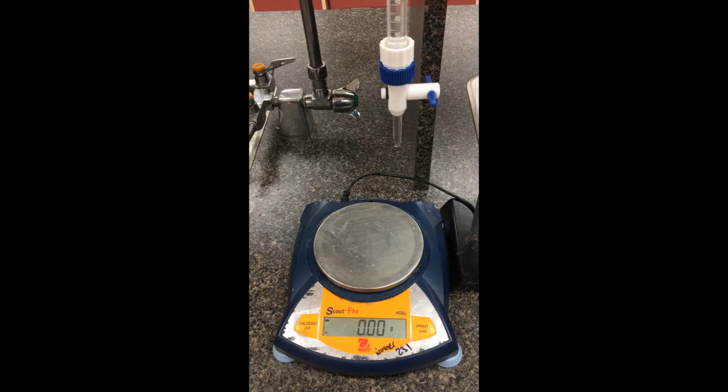Alright, so in this lab here, we're going to be measuring a few masses and volumes to determine the density of 3 solutions. Right now I have tap water in the burette here. I'm going to be switching it out for a saltwater solution and a methanol solution later on.